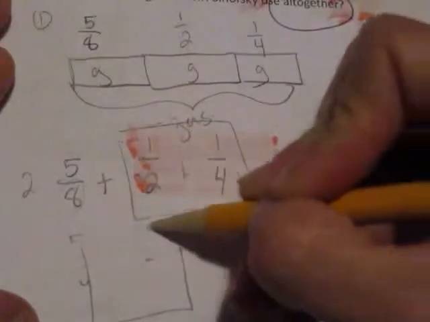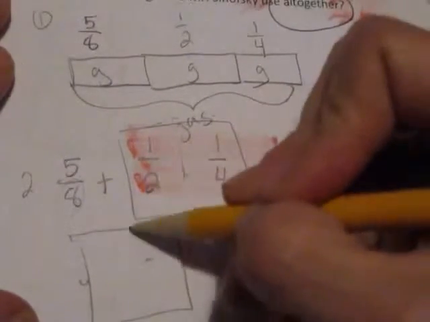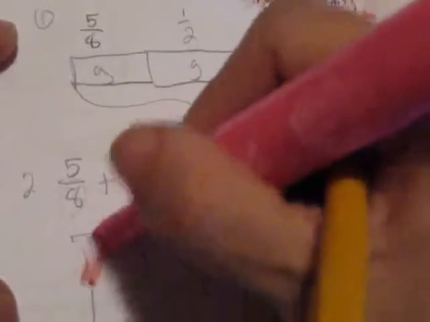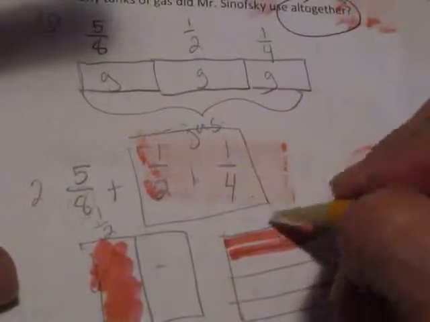I'm going to show my area model. I'm going to break this up into 1/2, and I'm going to color in my 1/2. And then I'll show my model for 1/4. I'm going to break it up into 4 pieces, and I'm going to color in 1 out of those 4. And this is 1/4.